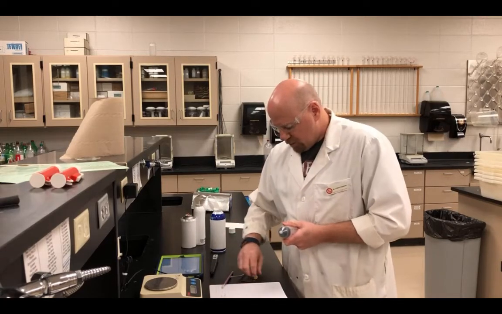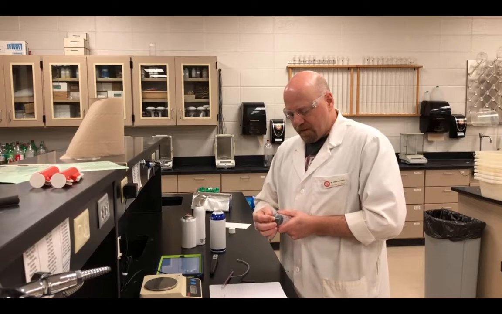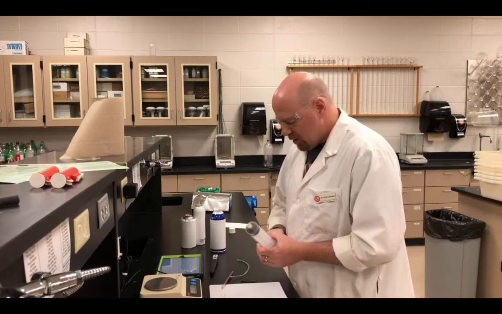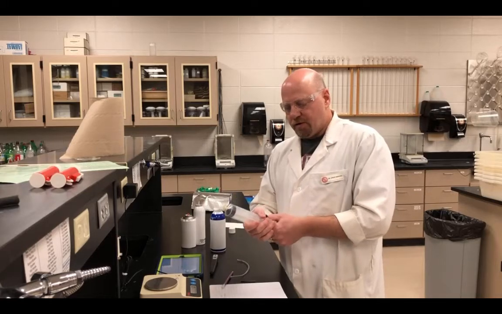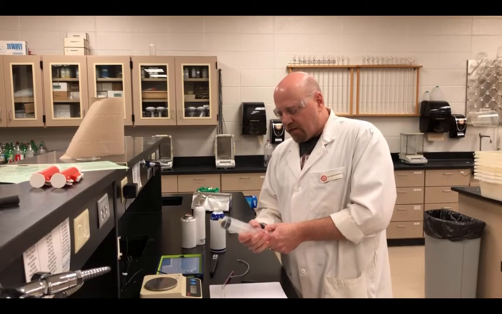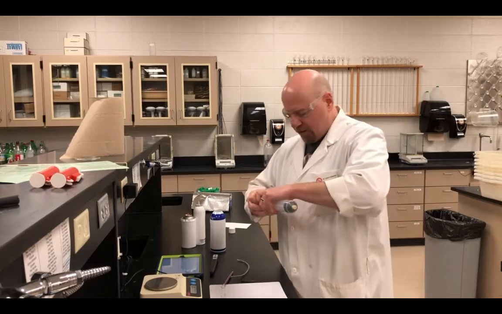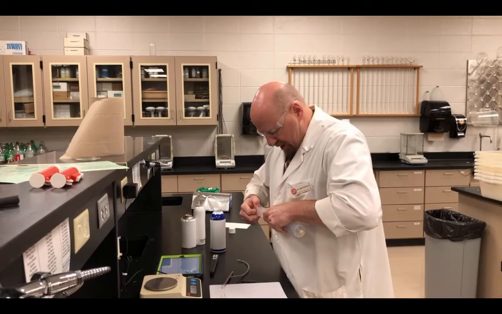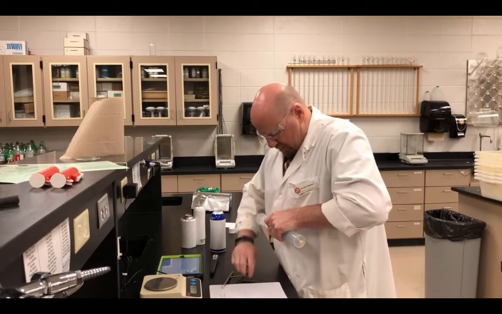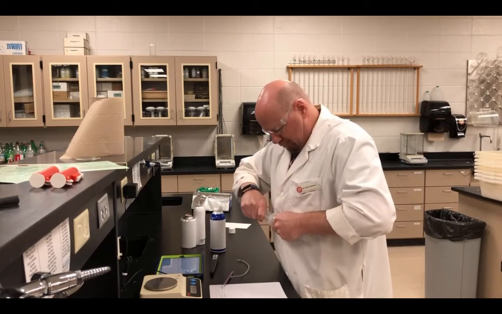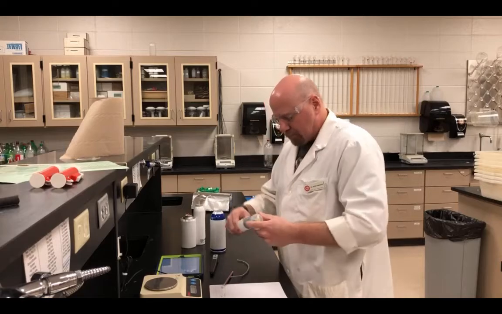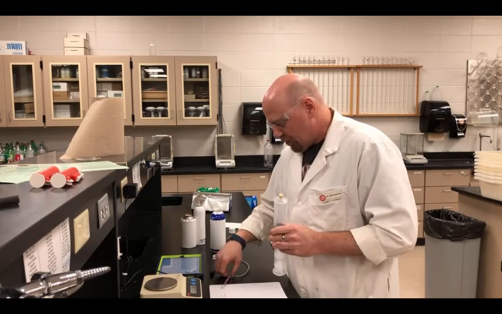So I'm going to cap it. I'm going to produce a vacuum inside here so that we can determine the mass of the syringe with it set at the same volume that we will have the gases in. So pull that out. Okay, determine my mass.